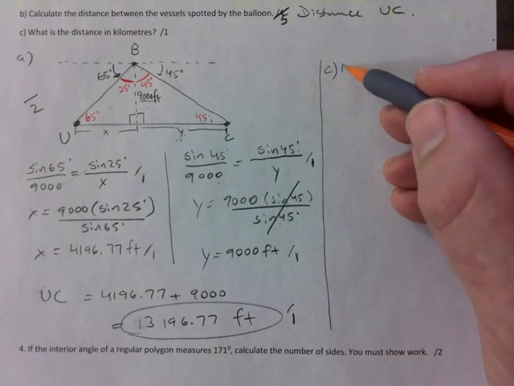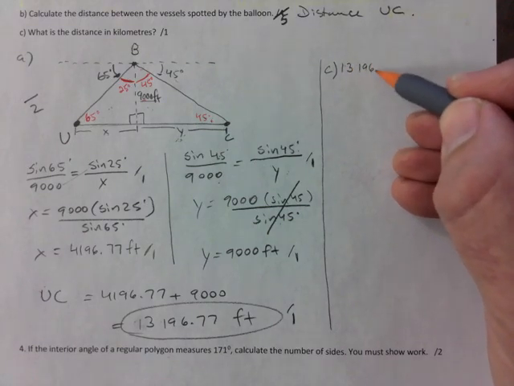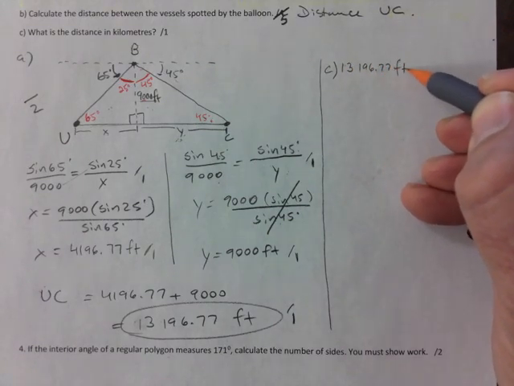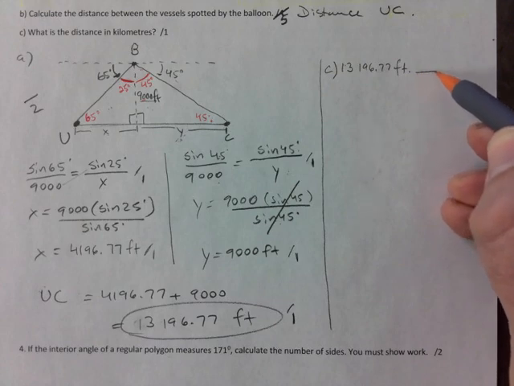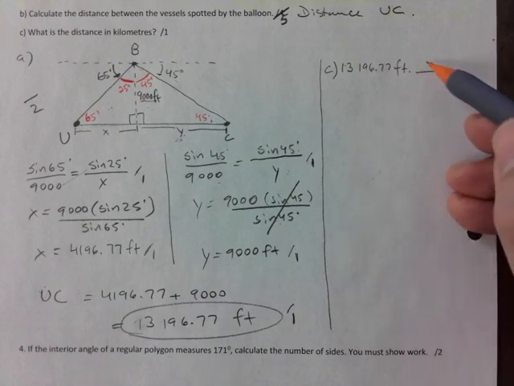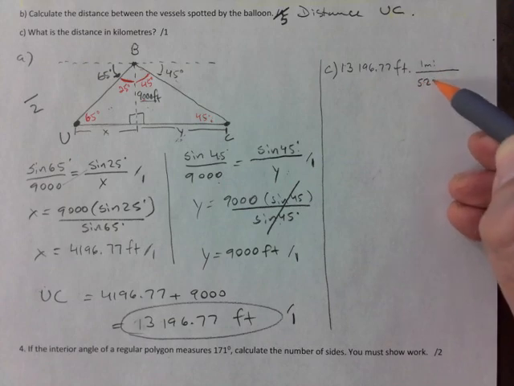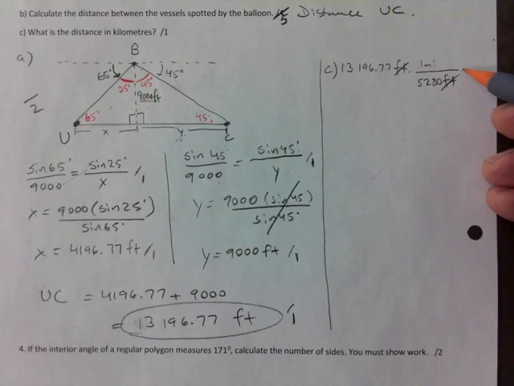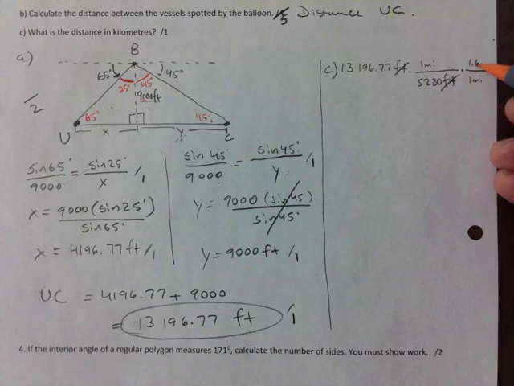So C, I'm going to go 13,196.77 feet times, what did I use? I used 1 mile has 5,280 feet. Cancel, cancel. And then 1 mile has 1.6093 kilometers.